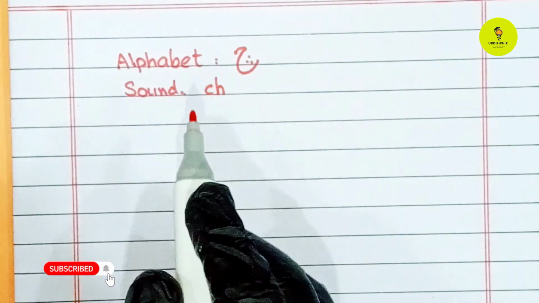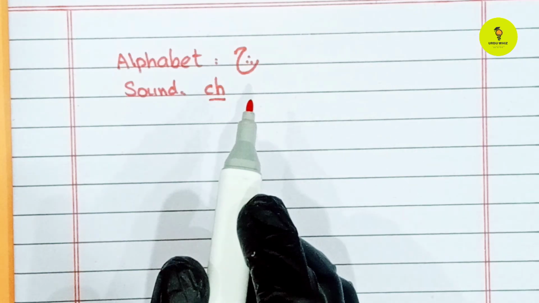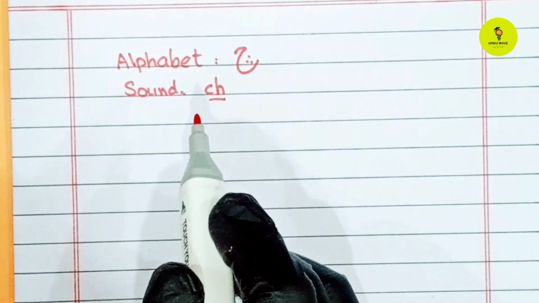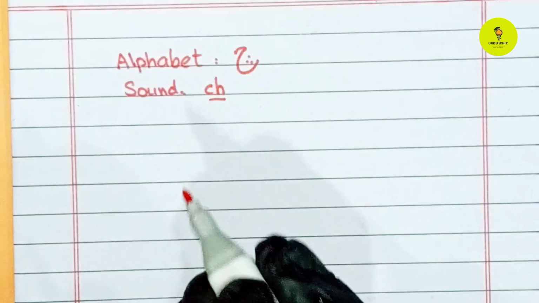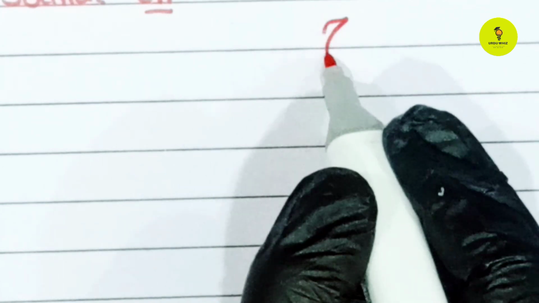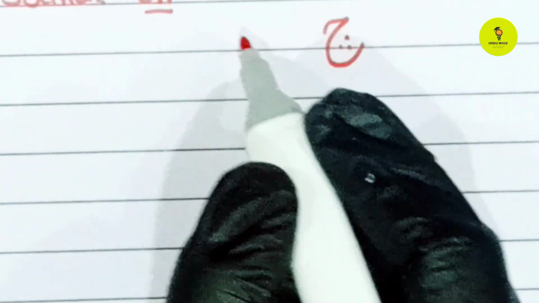Alphabet J sound is Ch. Ch Ch. Repeat after me. Ch. Now I will write J here. J. It's similar to alphabet Jim.